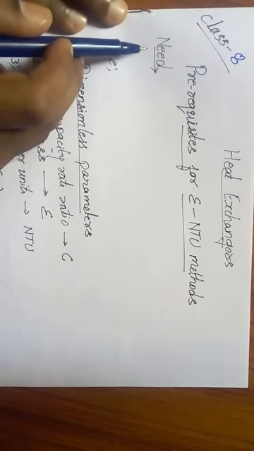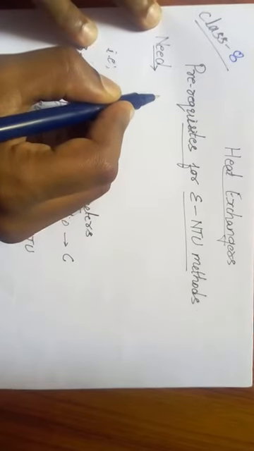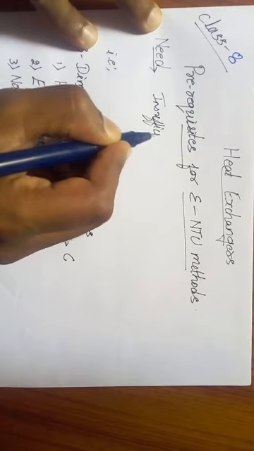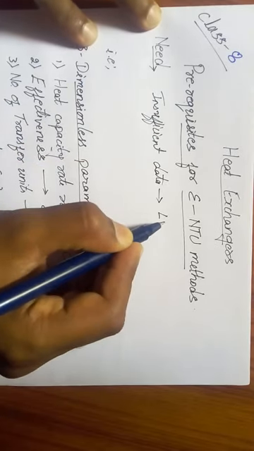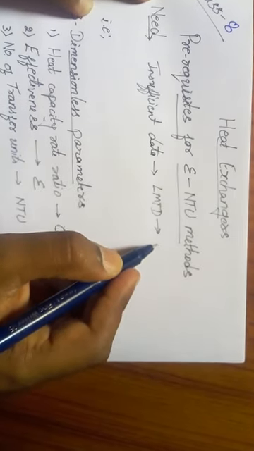Initially, you need to know the need for this NTU method. Whenever the data is insufficient, that means there is insufficient data to calculate LMTD, the NTU method comes into the picture.